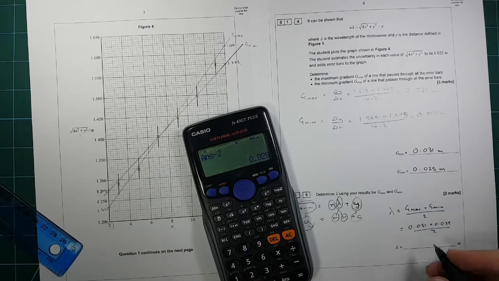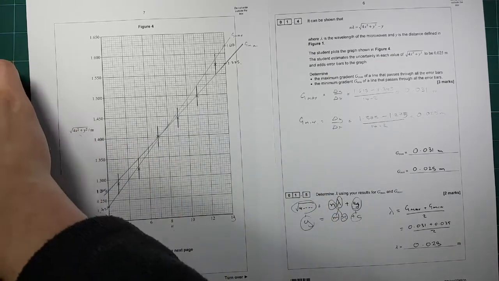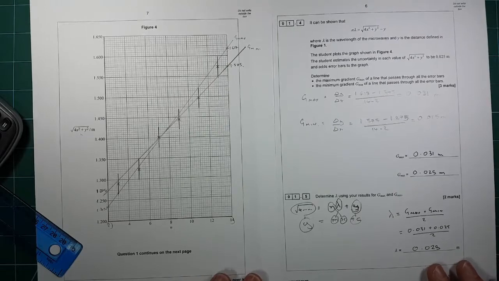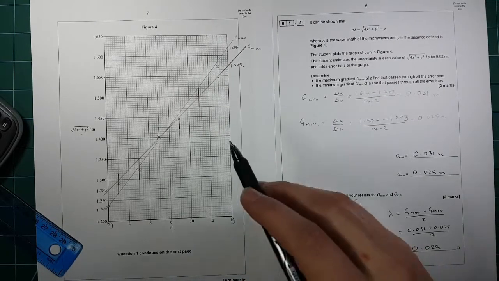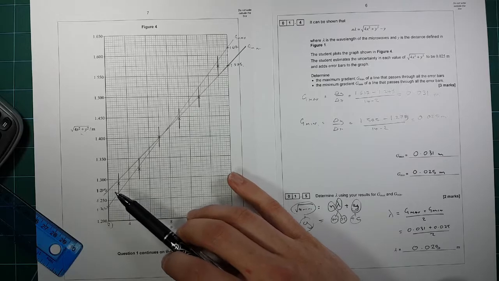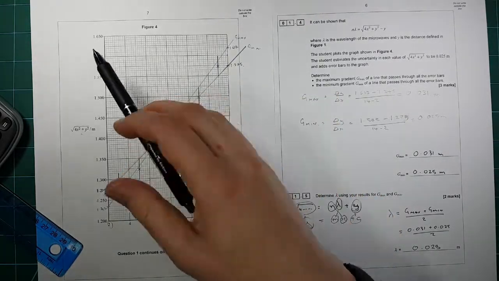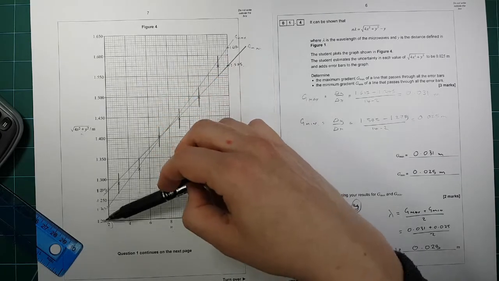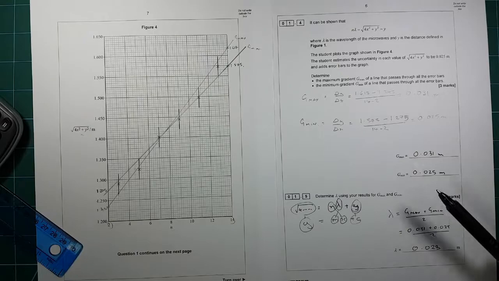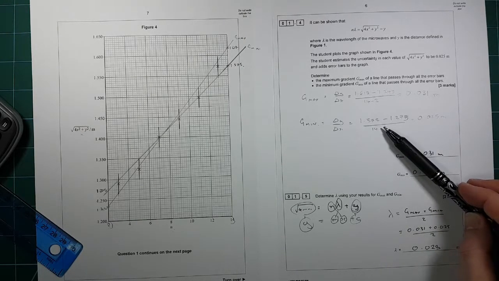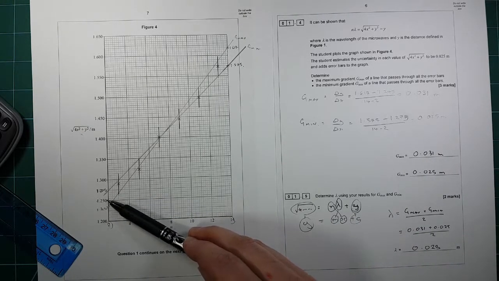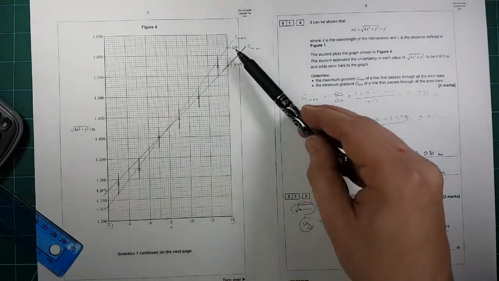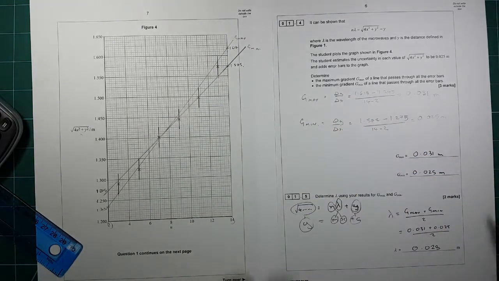Which is 0.028 meters. Okay, so lots to do there. You've got to be careful when drawing your lines. You've got to be careful when reading off the values, especially as these graphs have often got really horrible scales that they use just to try and put you off. Do your calculations. To find the gradient of the line in the middle, we just make an average of these two gradients, and that gives us our lambda there.